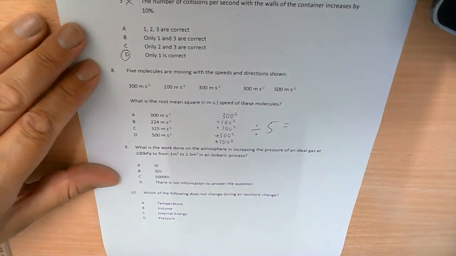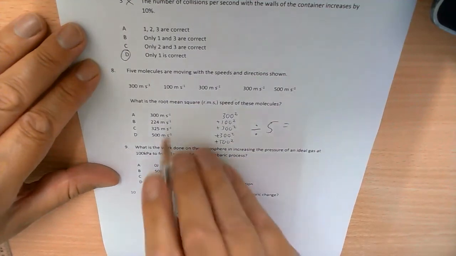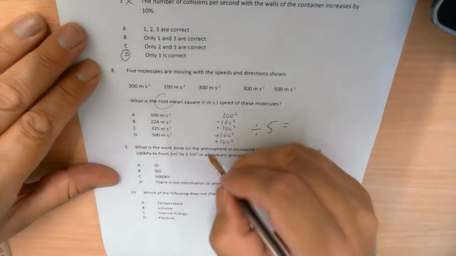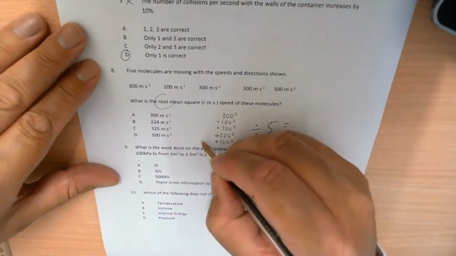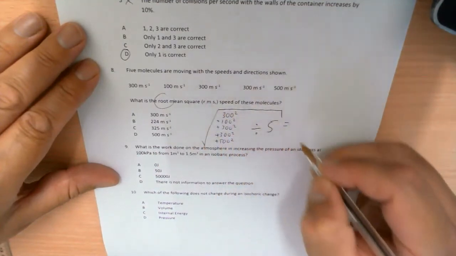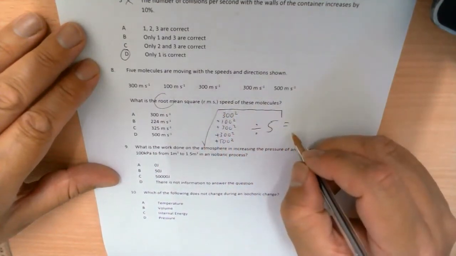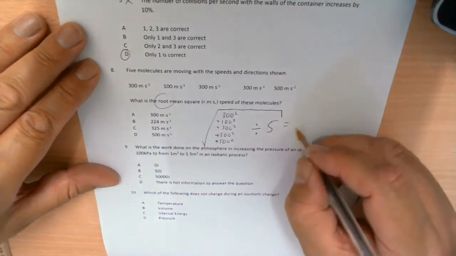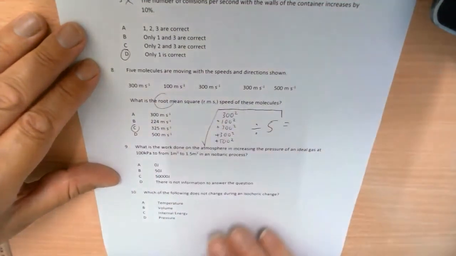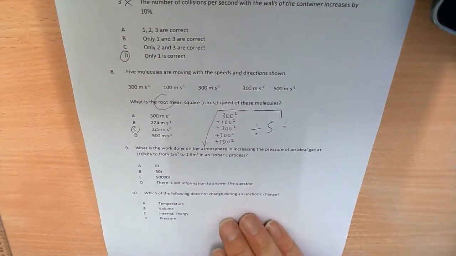And that would then give you a number, but remember, it's root mean square speed. So we've got to take all of that and square root it. And the answer comes out to be C, 325 meters per second. Okay.